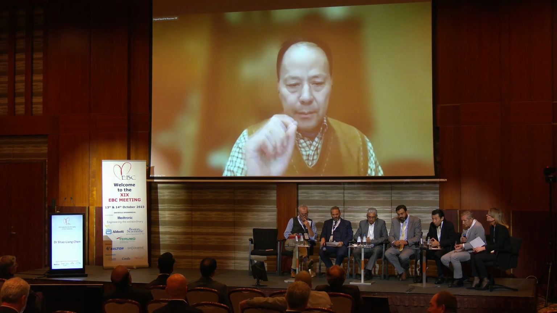Yeah, I think I can show this slide again. Can you see my slides? Actually, after dilating the side branch, if the side branch TIMI flow is less than 3, or if there is a type 3 dissection in the side branch, we will deploy an additional stent in the side branch. So it's independent of the side branch diameter stenosis.